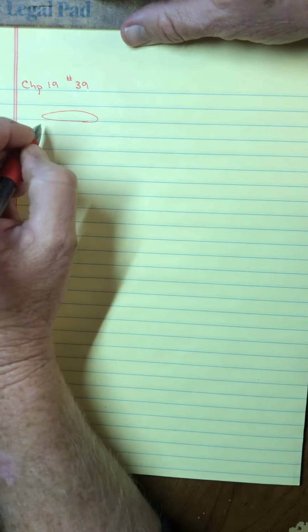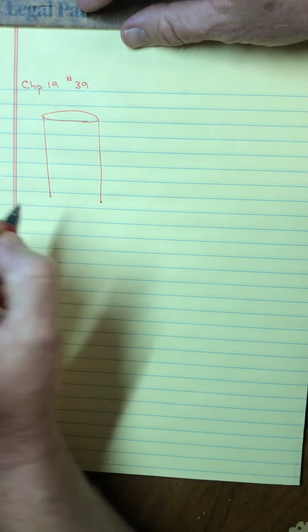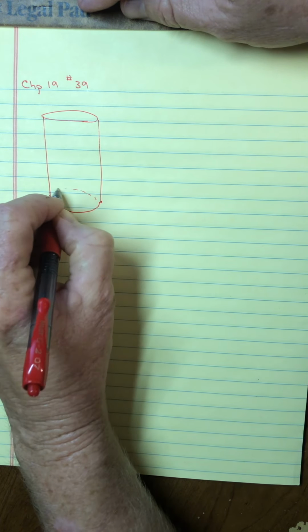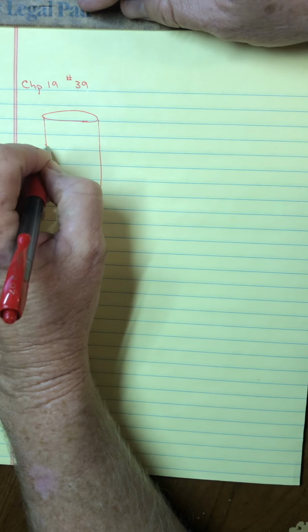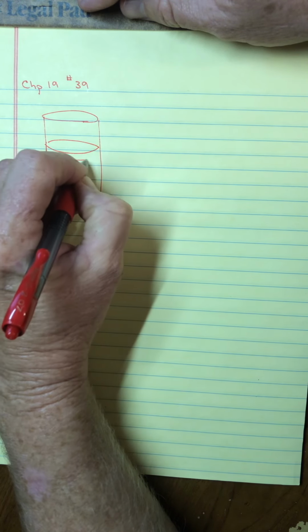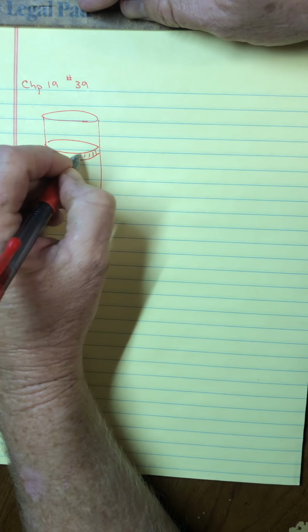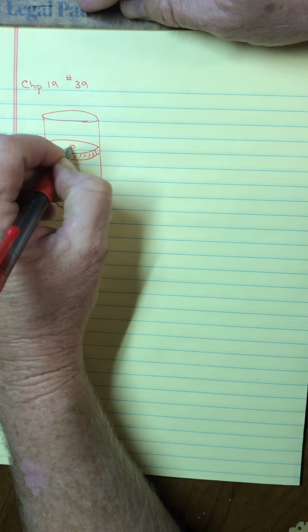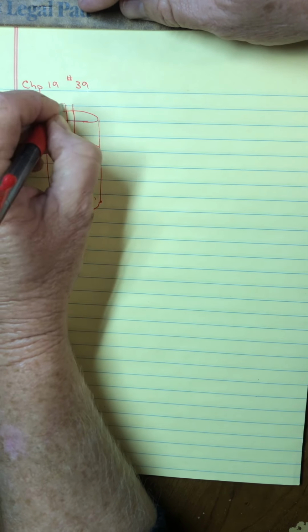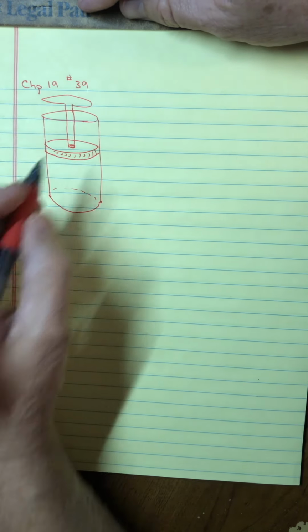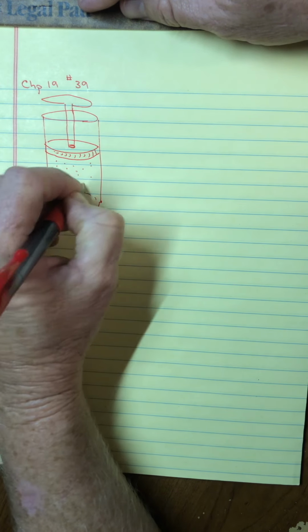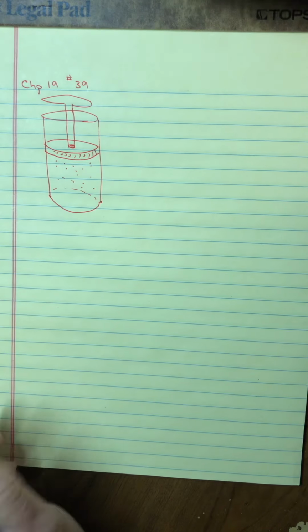Maybe this is the cylinder wall. Maybe here is the bottom, and then the piston itself is in here, kind of the handle going up, maybe even something you could push on. But in here then is this set of gas molecules.